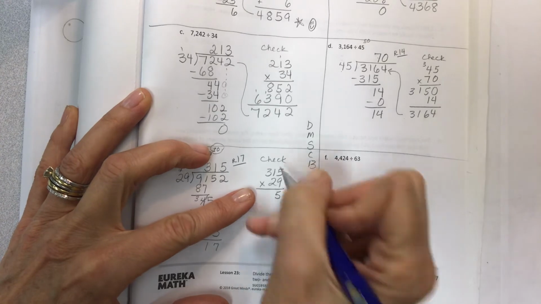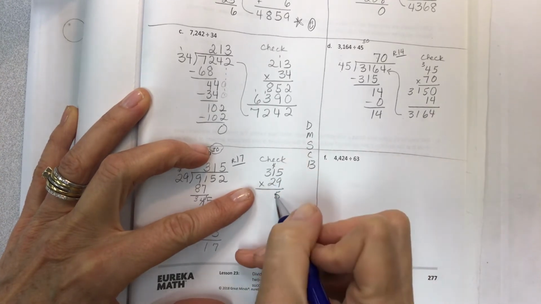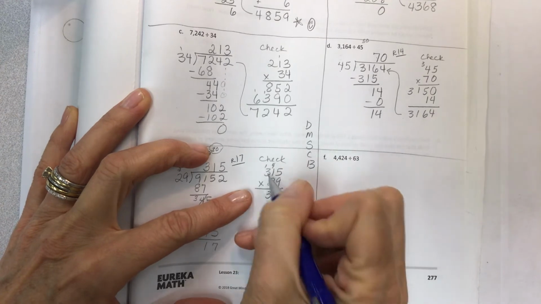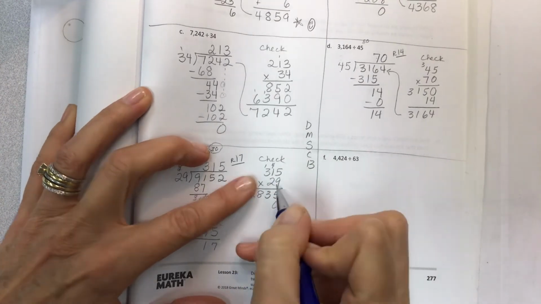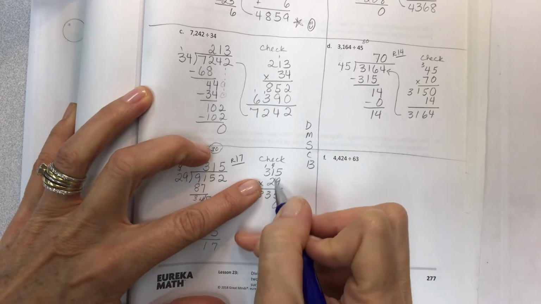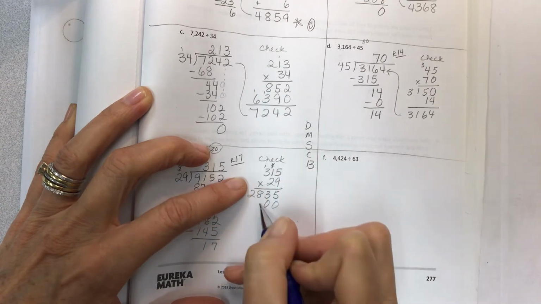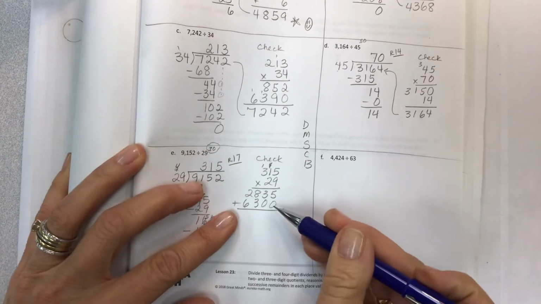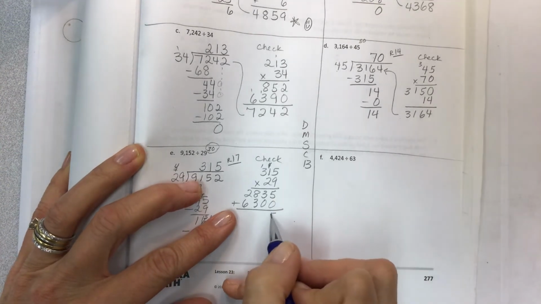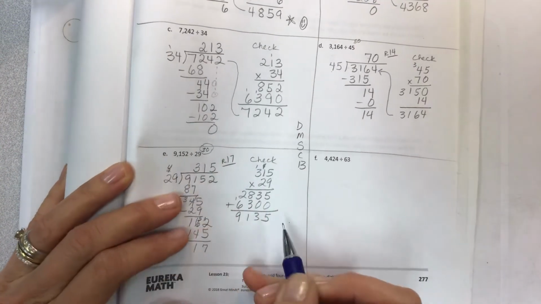9 times 5, 45. And then 9 times 1 is 9, plus 4, 13. 27, 28. Hold this spot with a 0. Now multiply the 2. 2 tens. 2 times 5, 10. Carry the 1. 2 times 1 is 2, plus 1 is 3. 3 times 2 is 6. And that's all we have for our second partial product. Add, 8, 9, 10, 11, 6, 7, 8, 9.